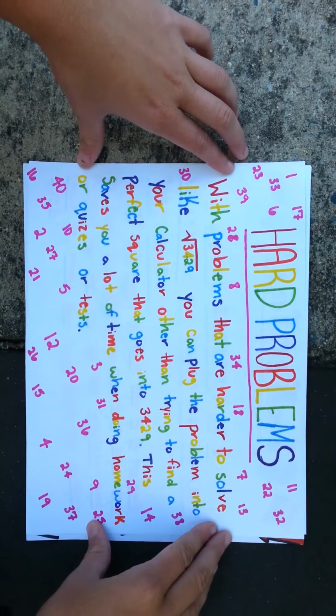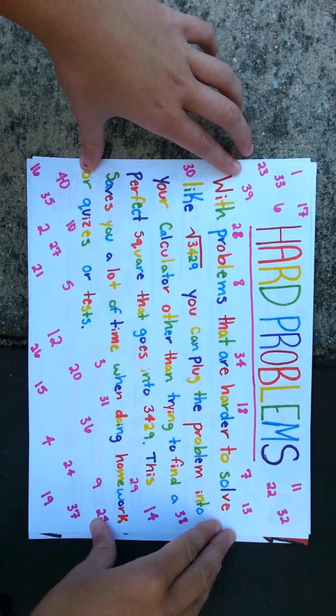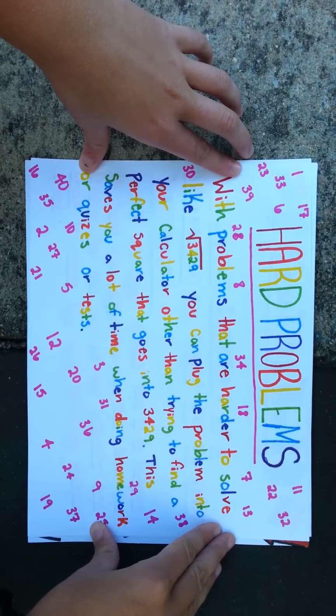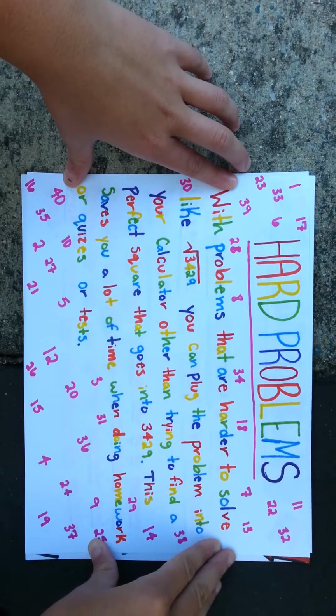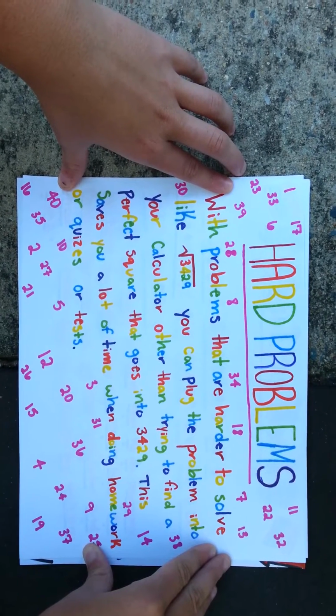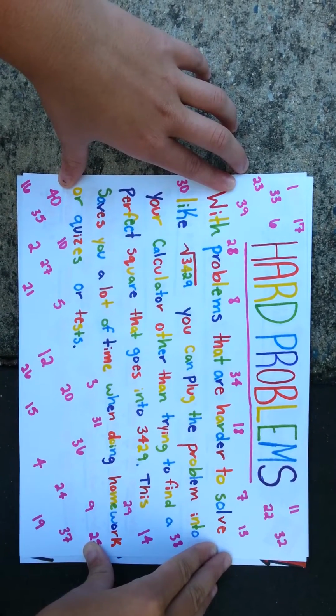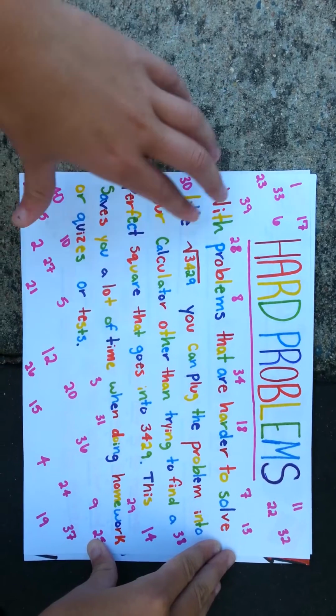Hard problems. With problems that are hard to solve, like the square root of 3,429, you can plug the problem into your calculator, rather than trying to find a perfect square that goes into 3,429. This saves you a lot of time when doing homework, or quizzes, or tests.